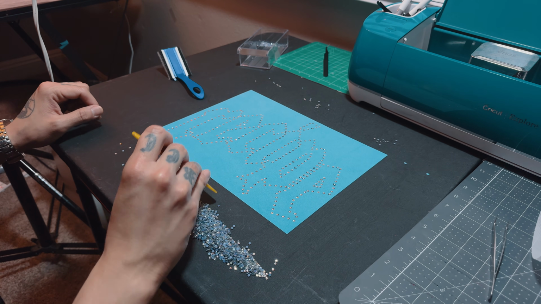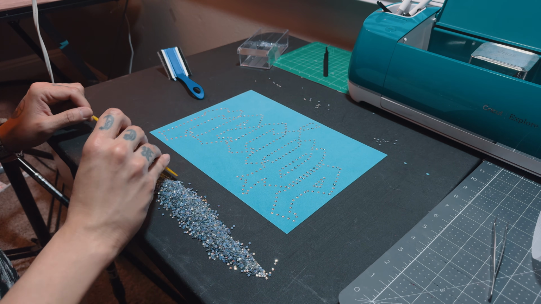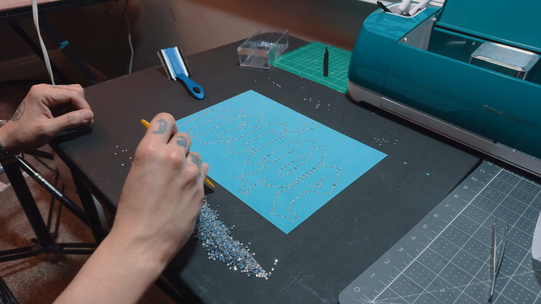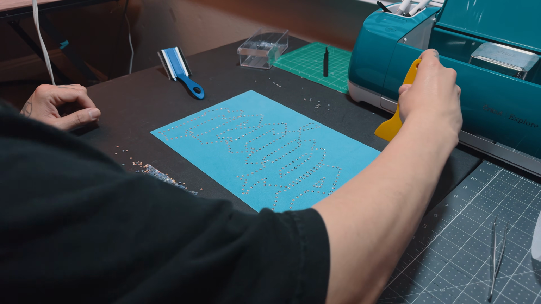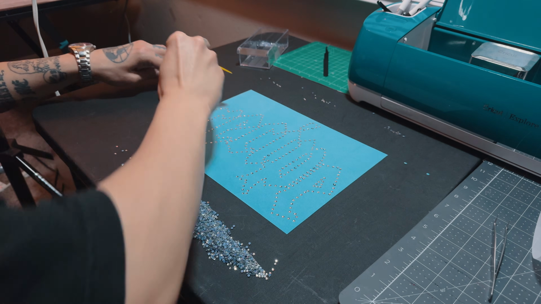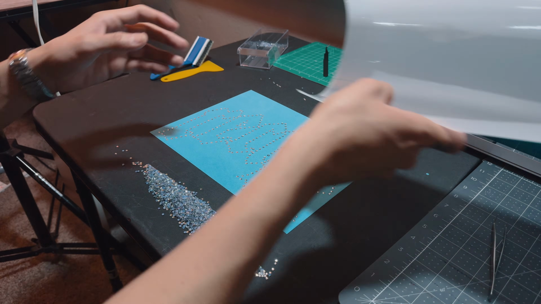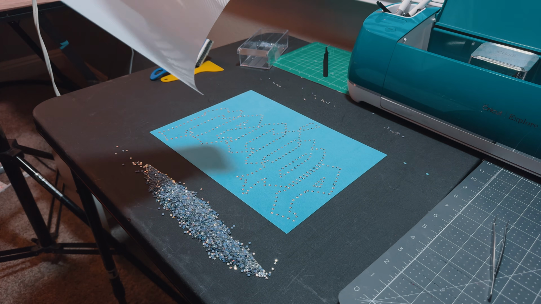All right. So we are able to now add our transfer tape. Gotta make sure all the stones are out the way. Let's go ahead and add the transfer tape.